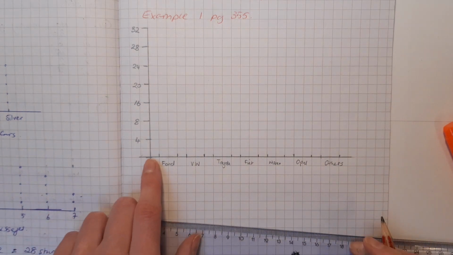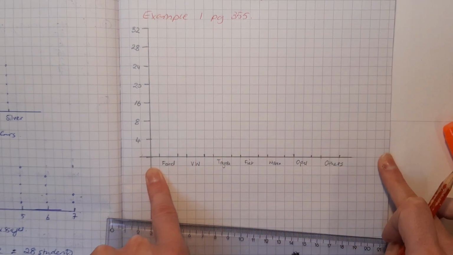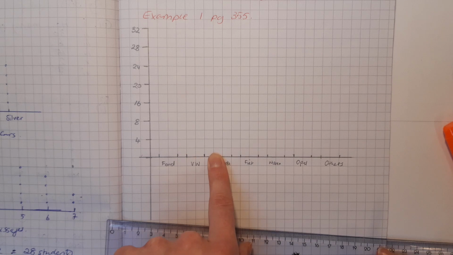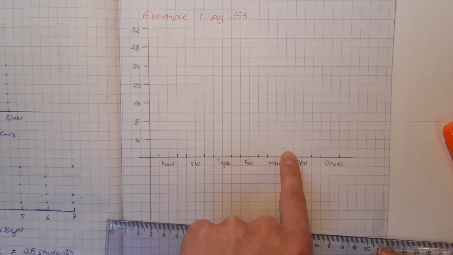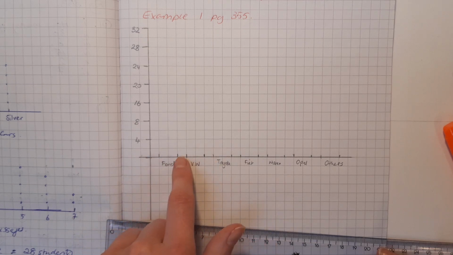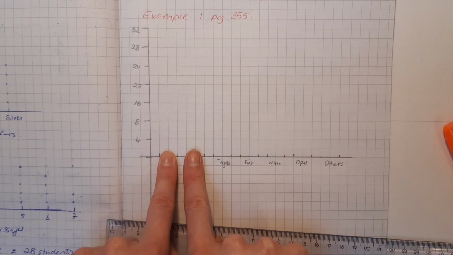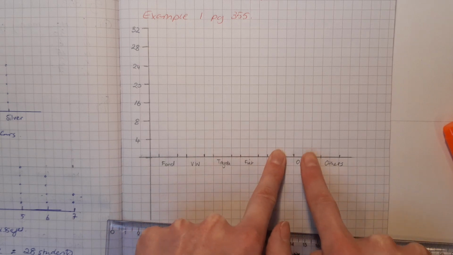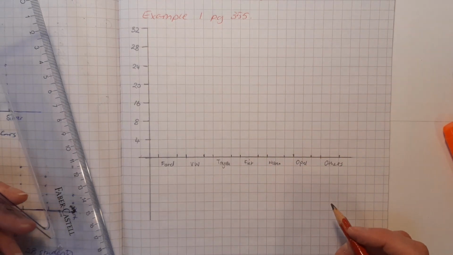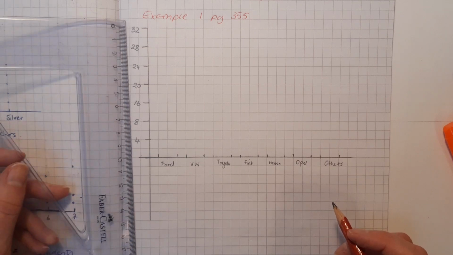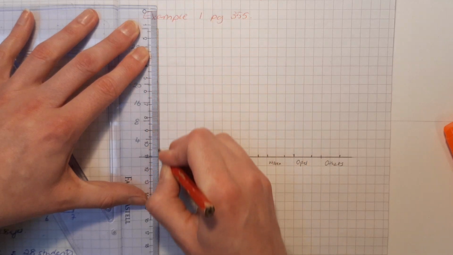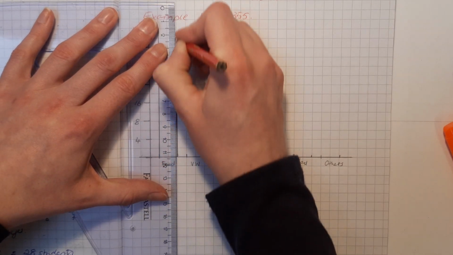Now, had I gone 2 boxes for everything, I wouldn't have had enough space on my page, which is why I did 1 and then 2, 1 and 2, all the way along. You can see the gaps are equally spaced. They have the same amount, and the actual items have the same amount of places too. Okay, that's really important. Now, I know that Ford is 32 tall. So just draw a dot at 32 and you're doing the bar for 32.